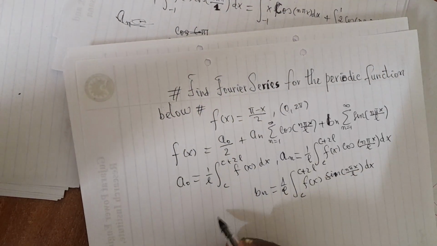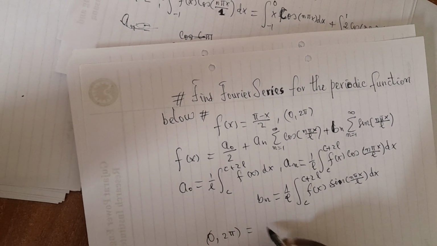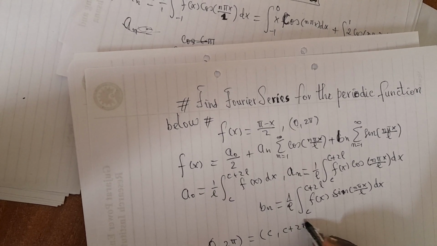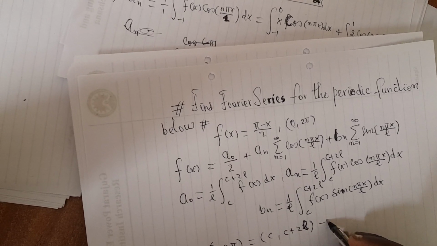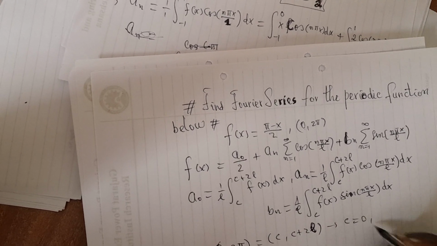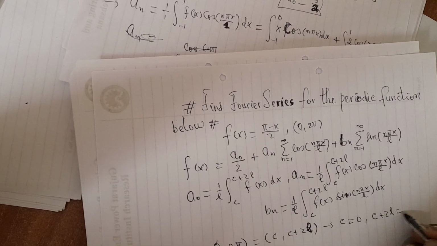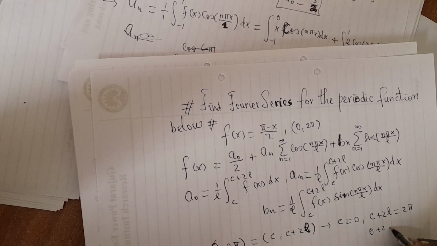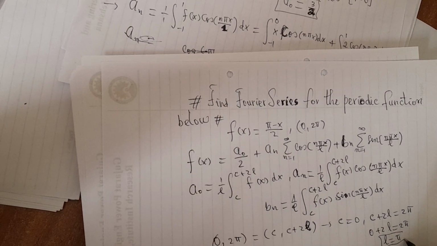So L here, just compare 0 and 2 pi. This must be equal to c and c plus 2L. From here, c is 0. So if c is 0, it means that c plus 2L is equal to 2 pi. So 0 plus 2L is equal to 2 pi. Then L will be equal to pi.